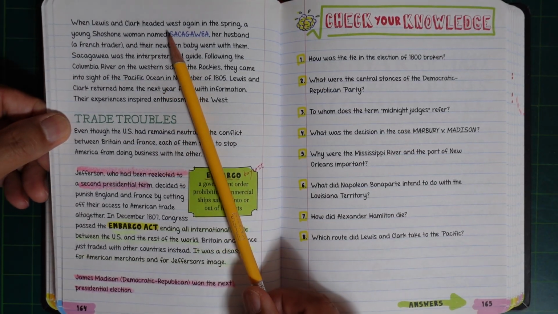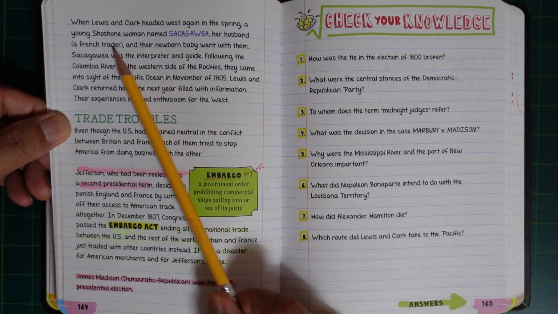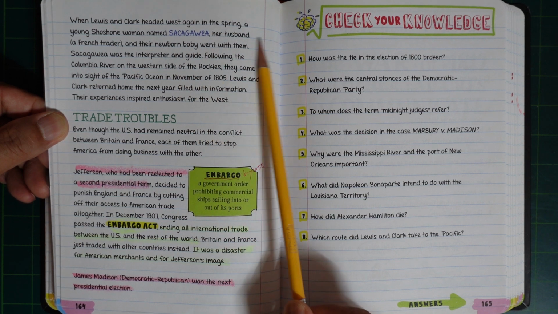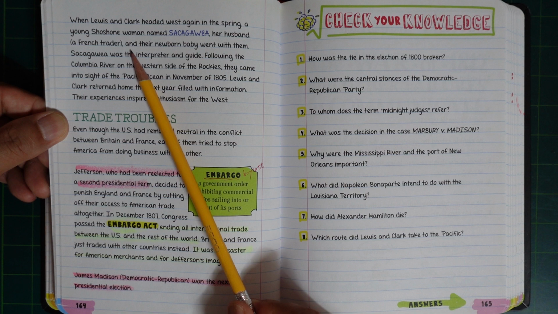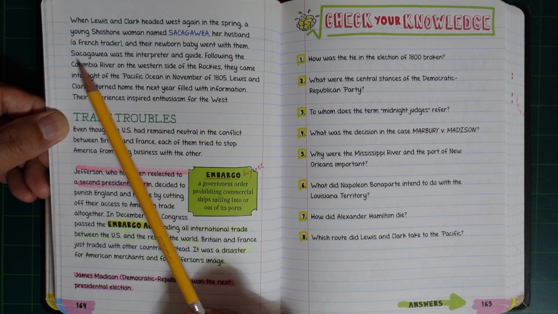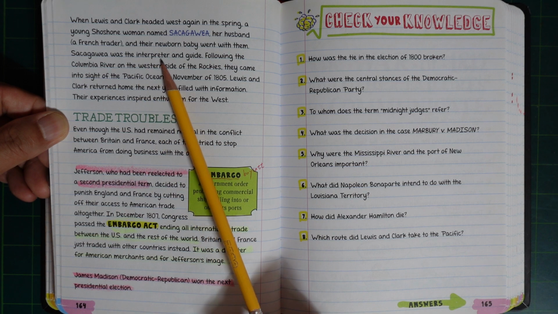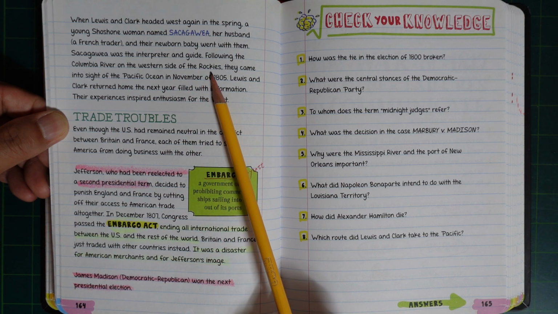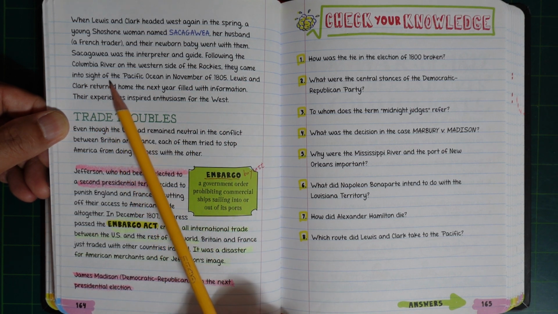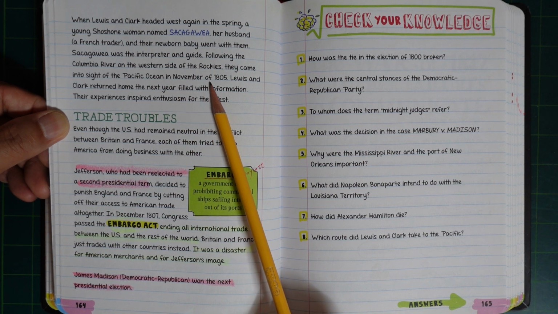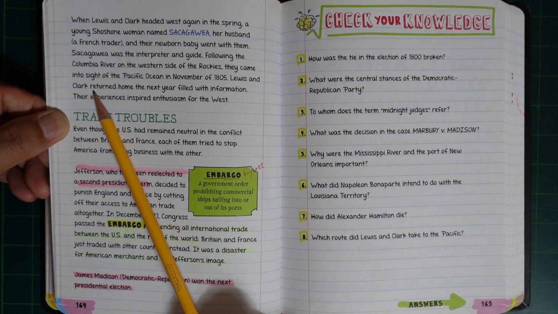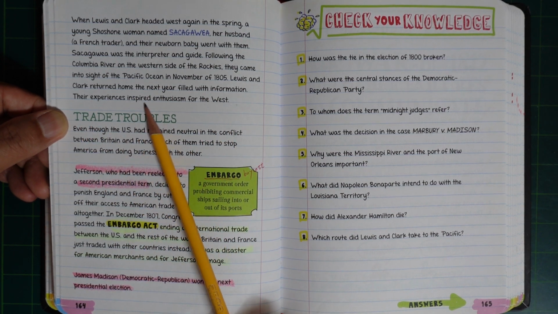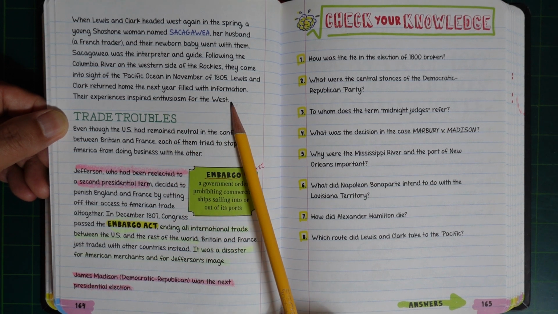When Lewis and Clark headed west again in the spring, a young Shoshone woman named Sacagawea, her husband, a French trader, and their newborn baby went with them. Sacagawea was the interpreter and guide, following the Columbia River on the western side of the Rockies. They came into sight of the Pacific Ocean in November of 1805. Lewis and Clark returned home the next year, filled with information. Their experiences inspired enthusiasm for the West.